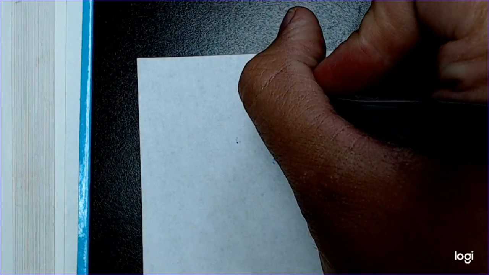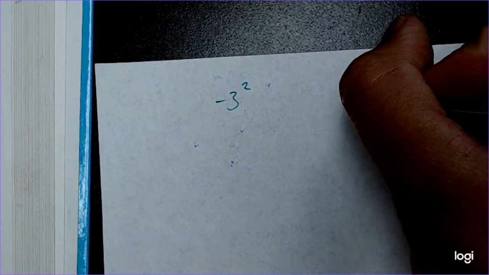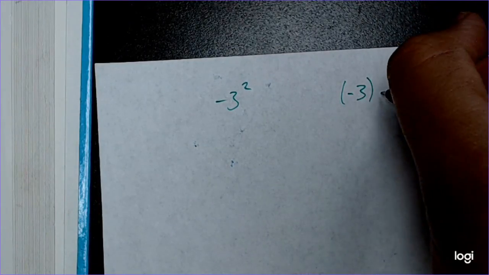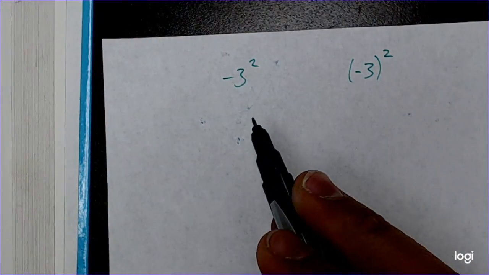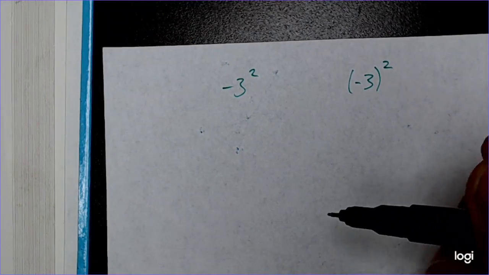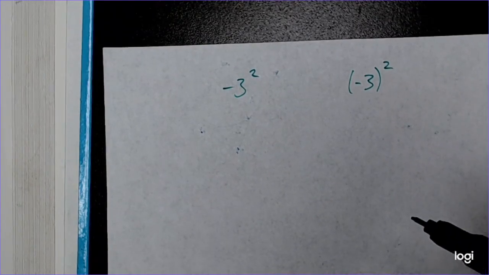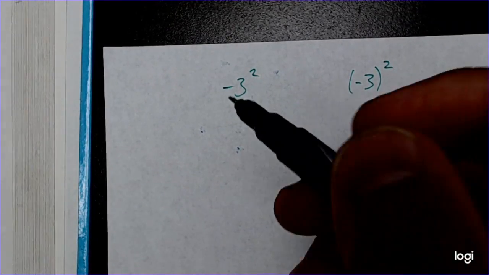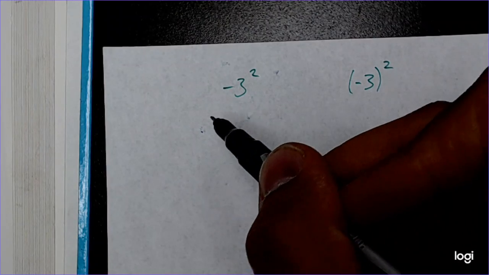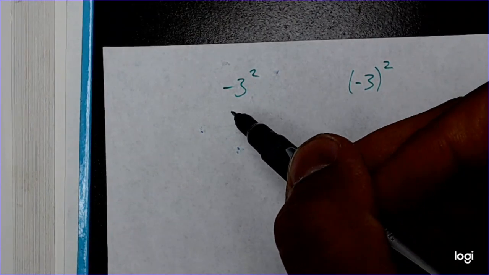So let's say we've got negative 3 squared, and then we've also got parentheses negative 3 squared. These are slightly different, okay? And the reason why has to do with PEMDAS, specifically the first 3 letters: parentheses, exponents, and multiplication. And the idea is how we view negative numbers. So if you remember, we view negative numbers as this being read as the opposite of 3, okay?